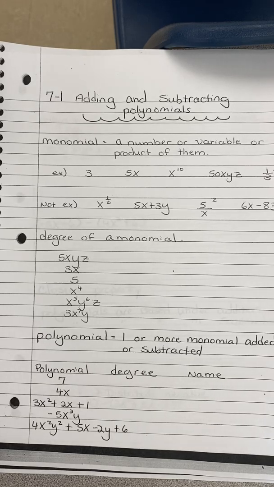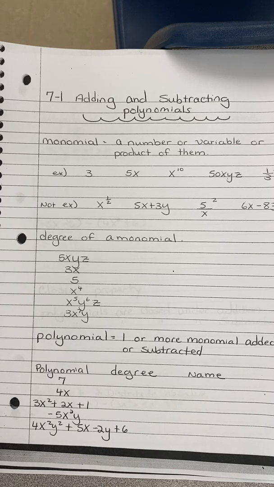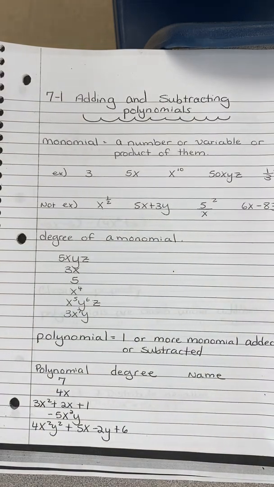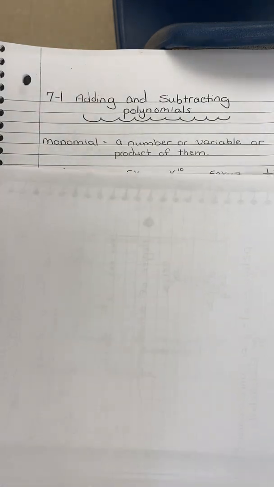Hi everyone, today we're going to do adding and subtracting polynomials. This is 7-1 in our Envision book. So we're going to start off, and I'm actually going to cover some of this up because it just gets to be too much for you to look at at the same time.